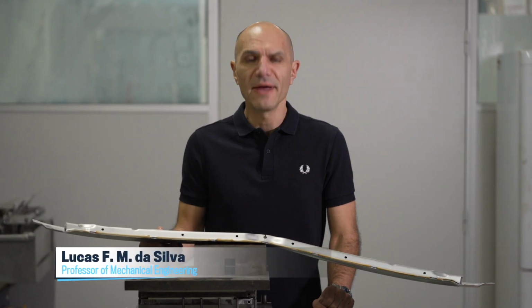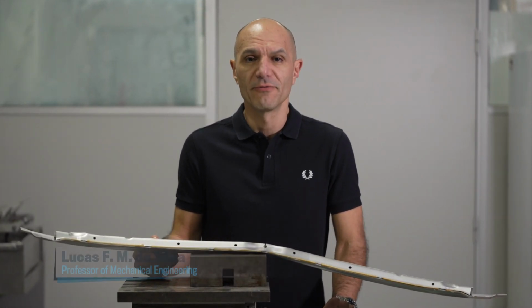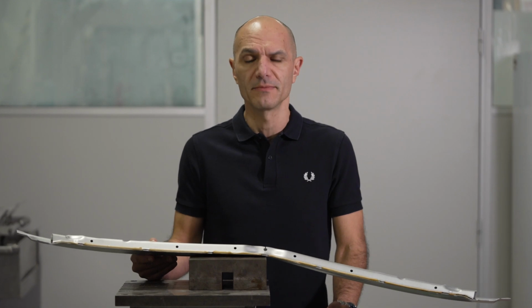Now that we know the main adhesive families, it's time to select the adhesive for a particular application. For example, the automotive industry.